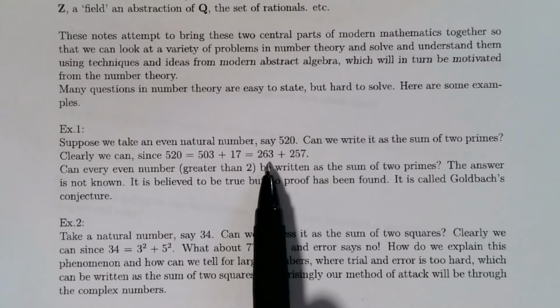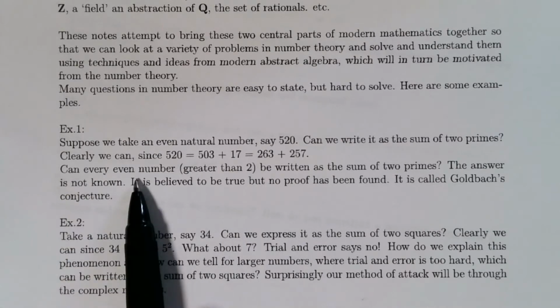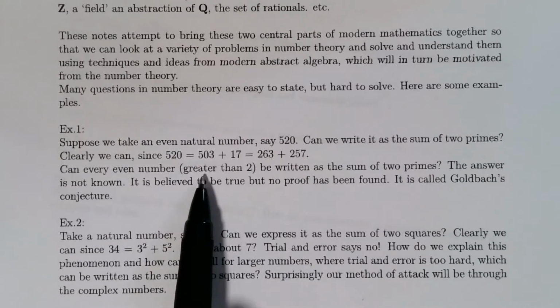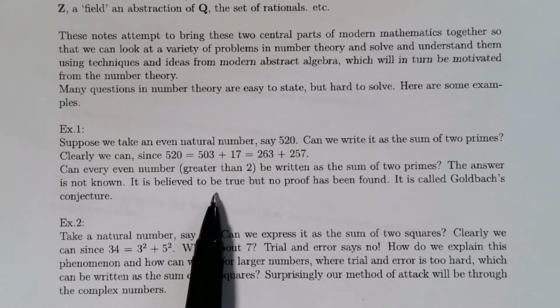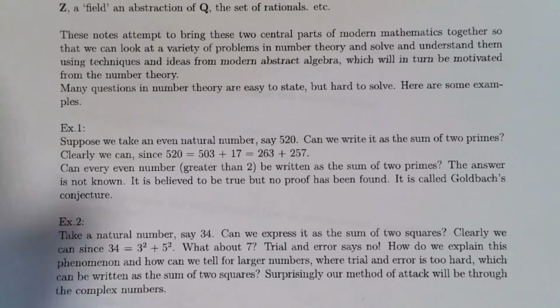And the question then is, can every even number greater than 2 be written as the sum of two primes? And the answer is we don't know, and it's widely believed to be true, but there is no proof of it, and it's known as Goldbach's conjecture.